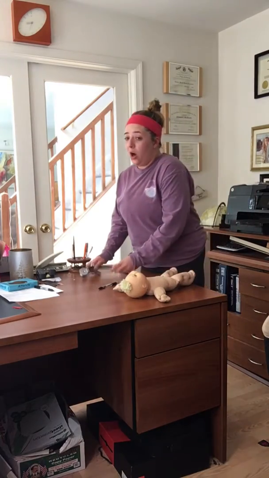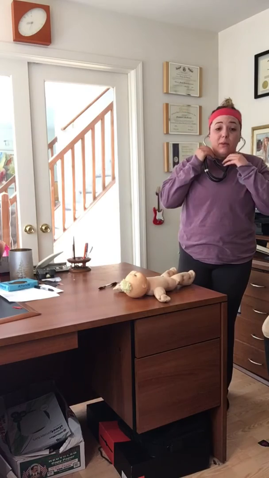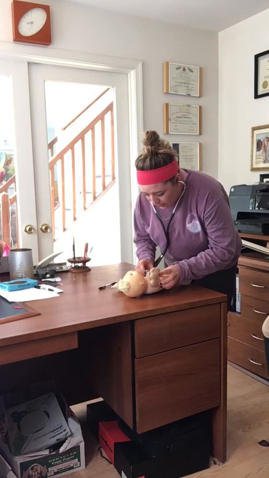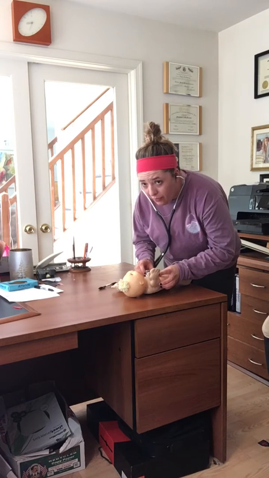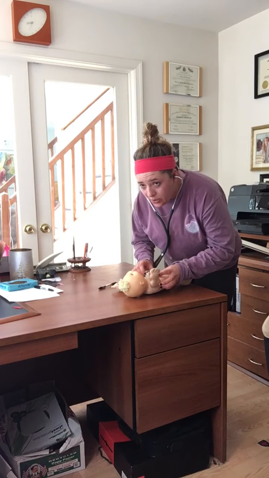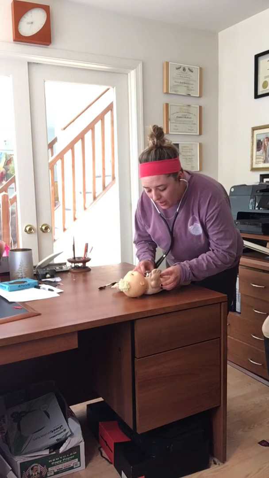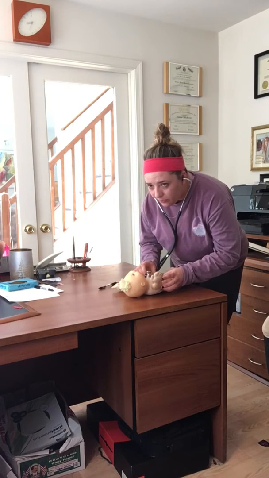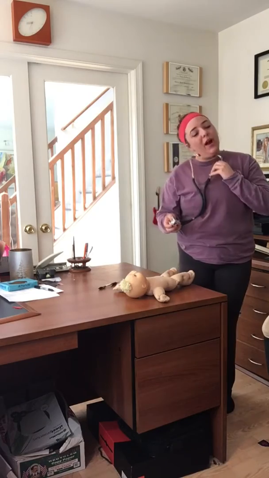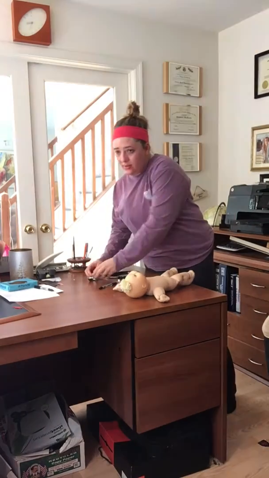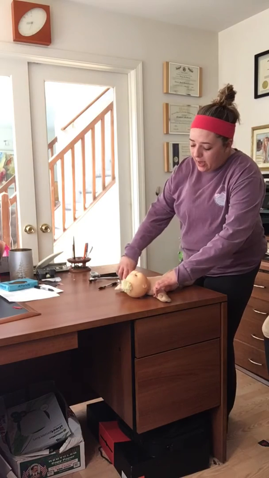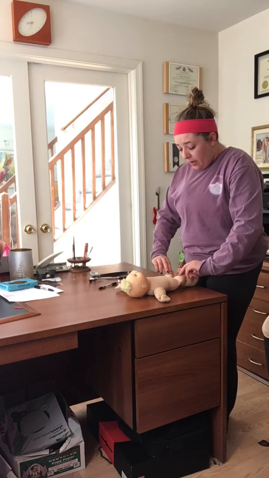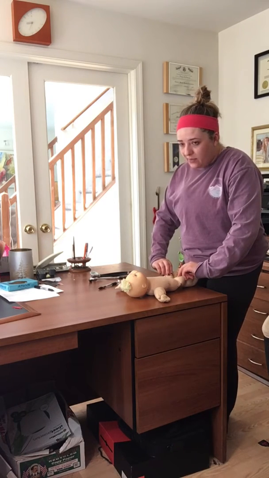Then I would want to listen to the heart. I would want to listen at the point of maximum impulse. I would want to listen for a full minute as well. S1, S2 are present. I do hear a slight murmur, but we will continue to monitor that. All right, your normal rhythm with variation related to the respiratory changes. And then I will once again just want to check the pulses, make sure they're palpable and strong. I will want to check the femoral pulses, especially right and left.